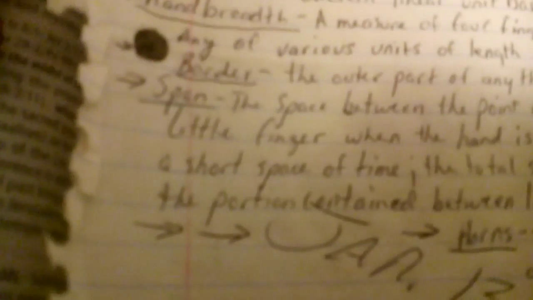Now I'm going to go right into the next definition, the cubit, because I want people to have a good understanding. Before we move any further, I want to show what the altar, the cubit, the handbreadth, the border, span, the horn, the breadth, and the blemish are. So right now we're going into the cubit, and it says an ancient linear unit based on the length of the forearm. So it's a linear measure based on the length of a forearm. That's a cubit.